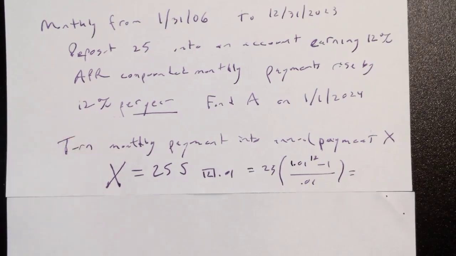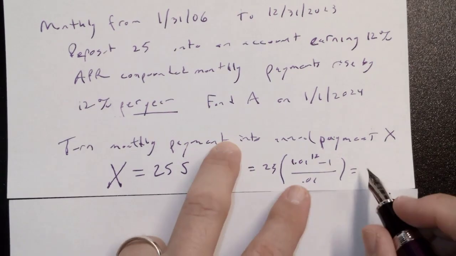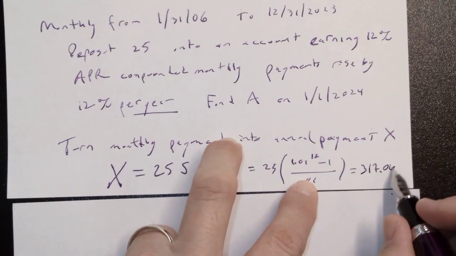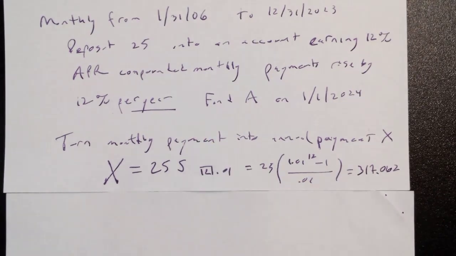Somebody give me a number. 317.062. And again, you can take as many decimals as you want at this point.